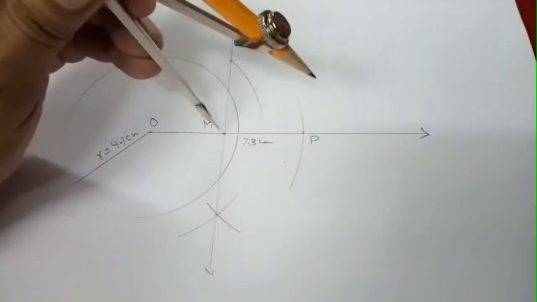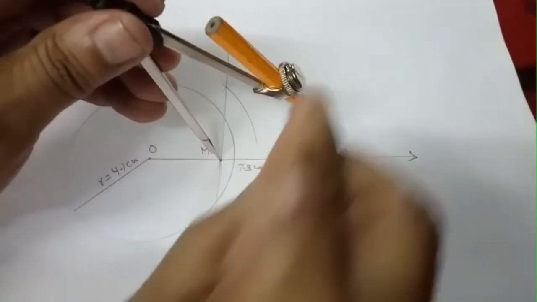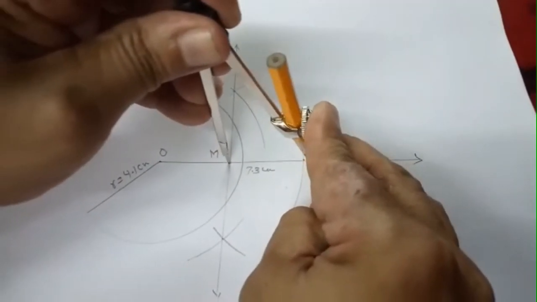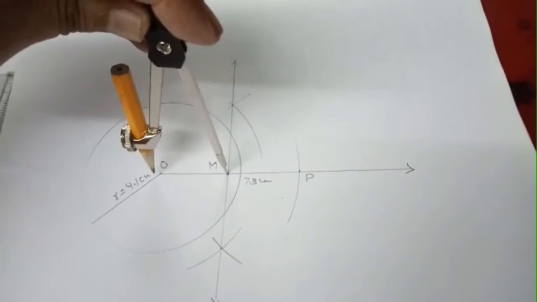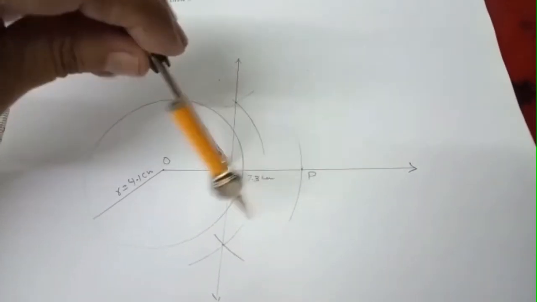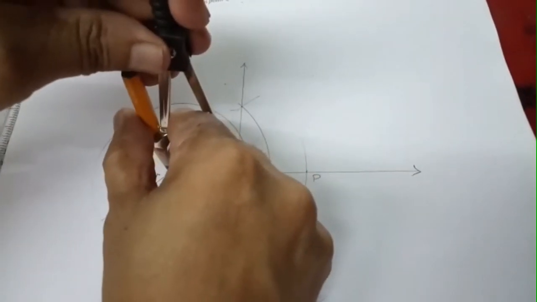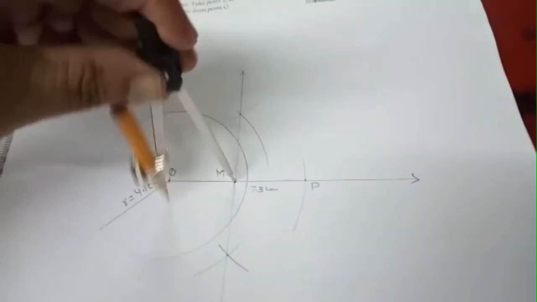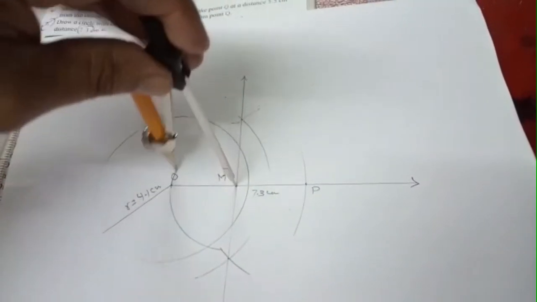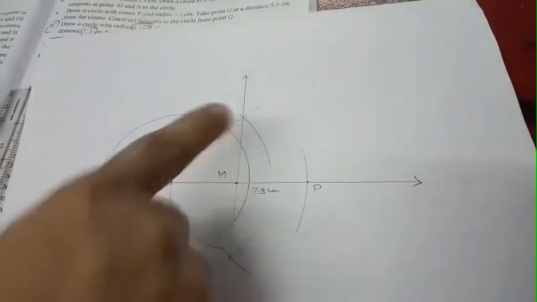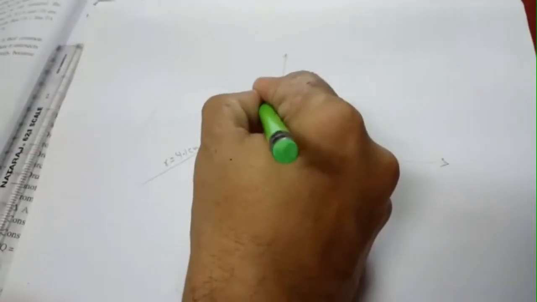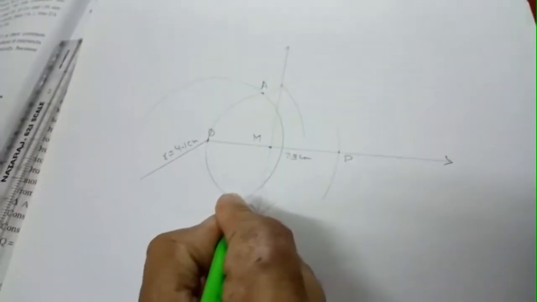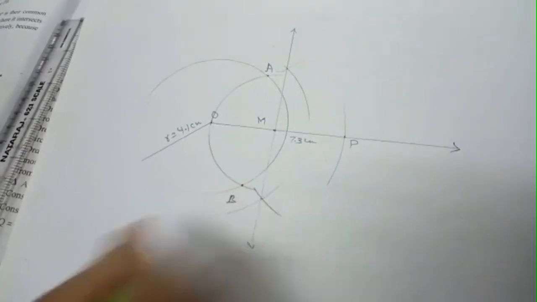Put the point of your rounder on M. Now put your pencil on P and O, and draw one arc that is passing through the point O. That arc bisects the circle at two different points. Name this point A. Name the second point B.